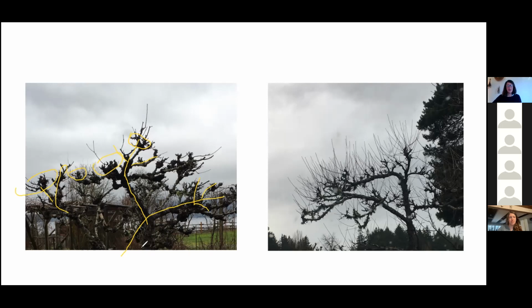So if this is your style of pruning, that's great. Carry on. Just make sure that you leave fruiting spurs behind, that you don't go back to the main lateral branch every year. You can see that really well on this photo, actually. You can see these little nubs left behind that are holding the fruiting spurs.